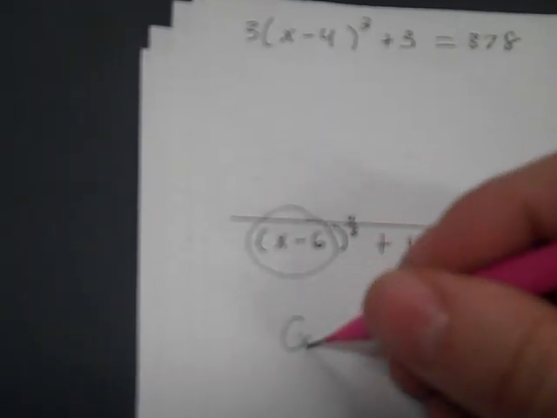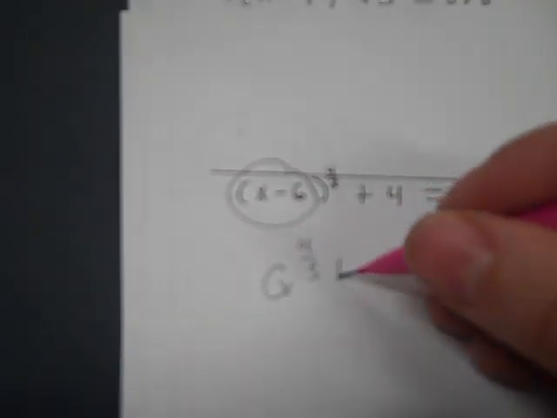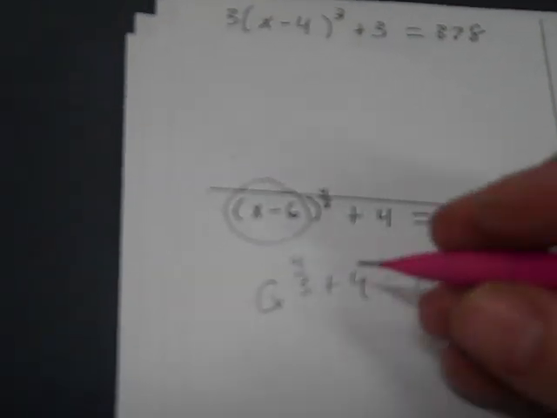Okay, so I replace that with q. Then what we need to do is make our table. x minus 6 is going to be brought back in over here on both sides because there's 2 answers. Then I subtract 4, and that's 57.